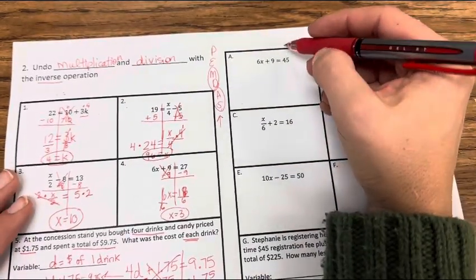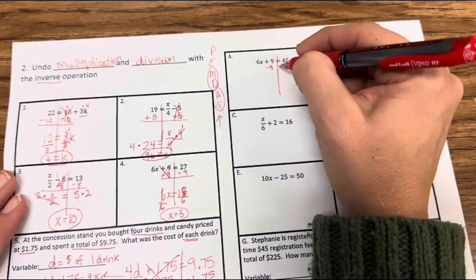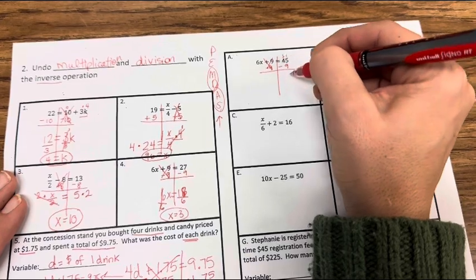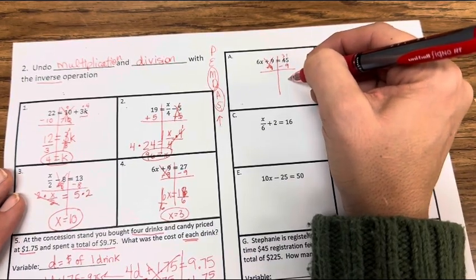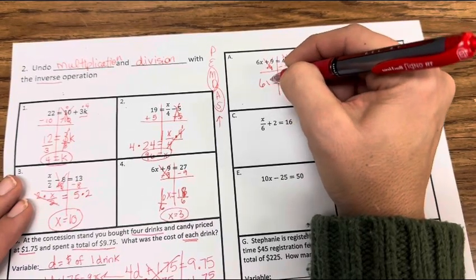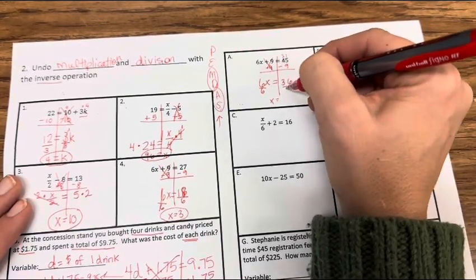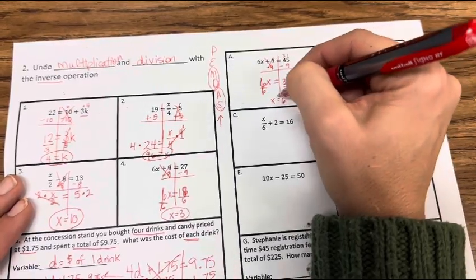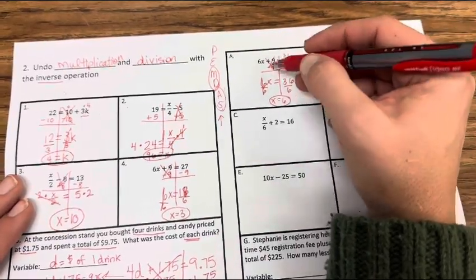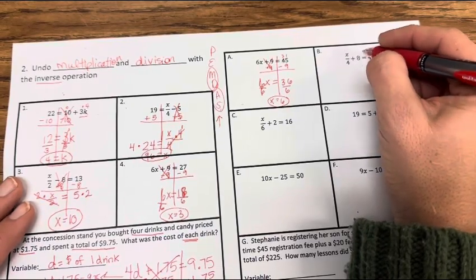All right, so let's keep going. I'm going to pick it up just a little bit. So to get rid of plus 9, we're going to say minus 9. This cancels. So that's going to be 6. So if I solve for x, I'm going to need to get rid of times 6, so divided by 6. And I'm going to get 6. And again, you can always check yourself by plugging in 6 for x and seeing if it's really 45 when you do your PEMDAS.